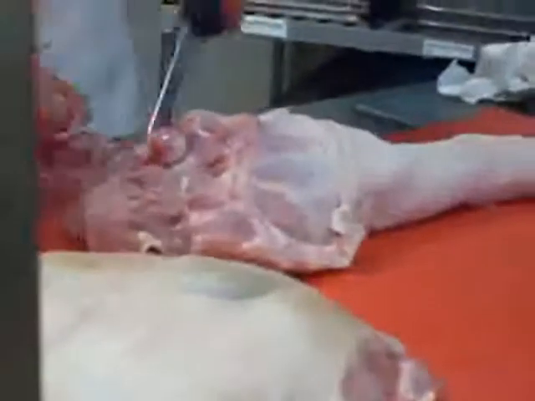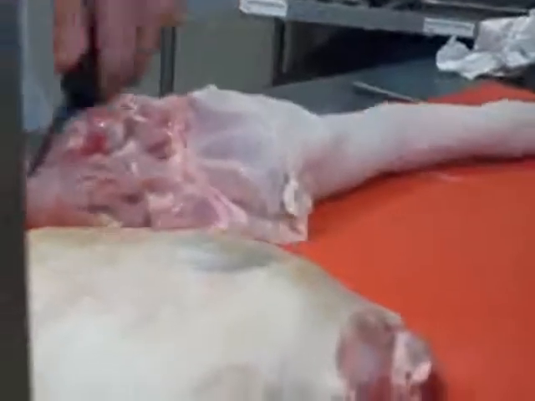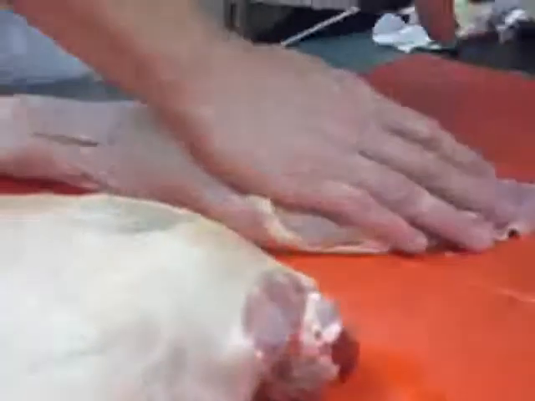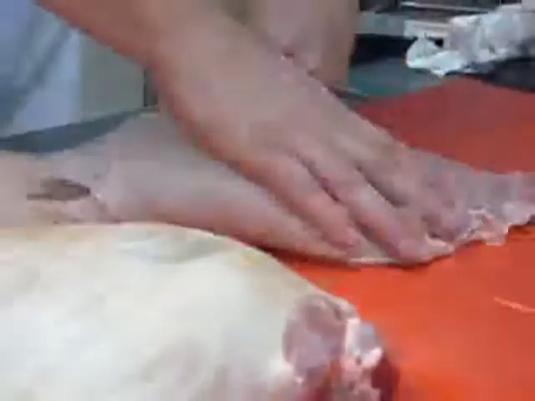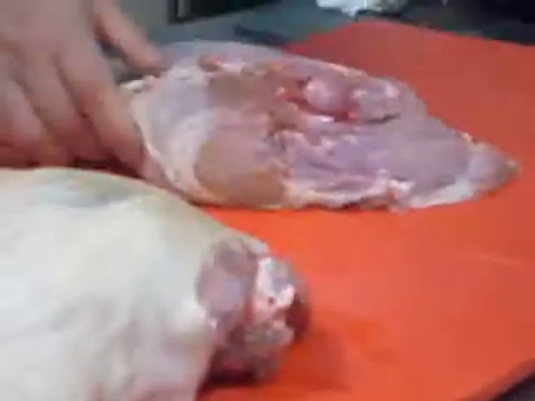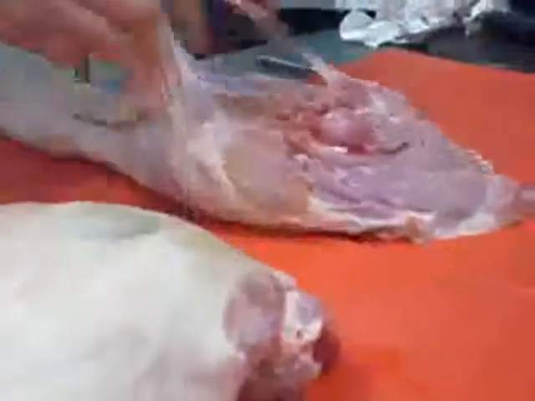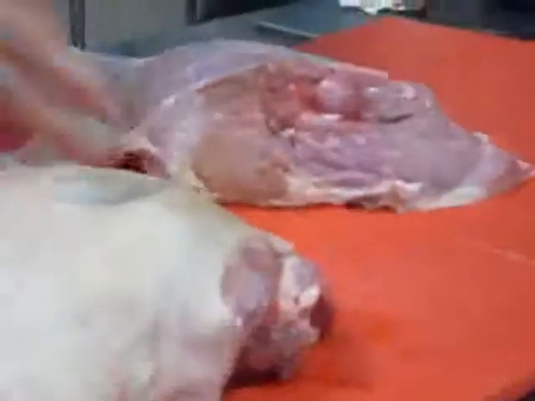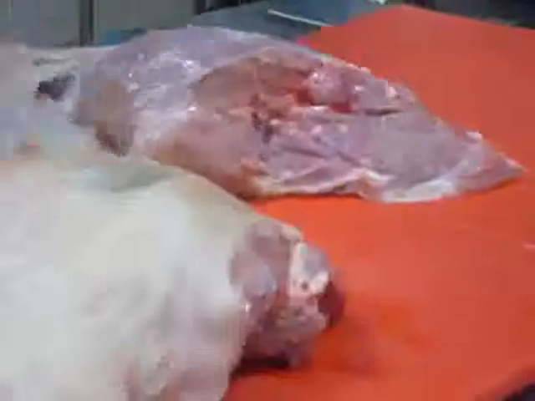There is the hip joint. That's the femur. And that's the hip. Remove all the skin so we can break it down into the various cuts.